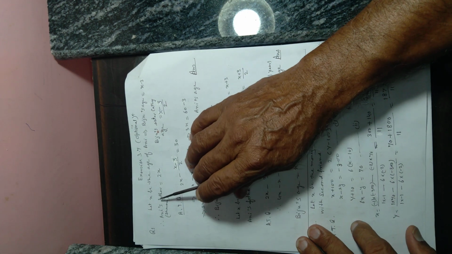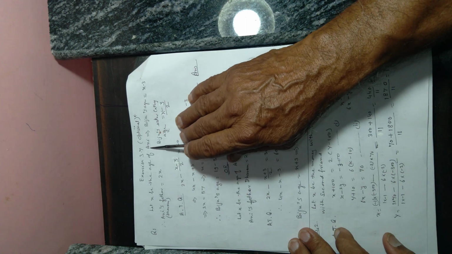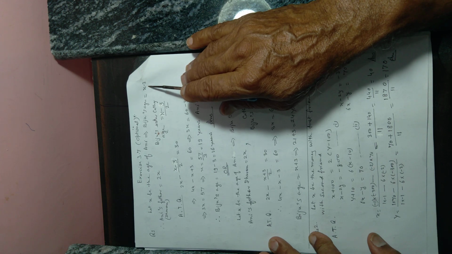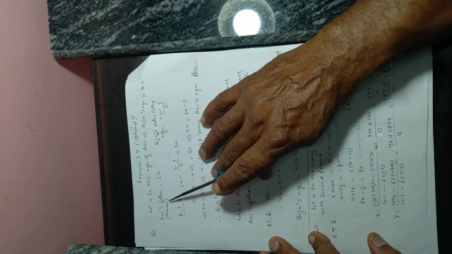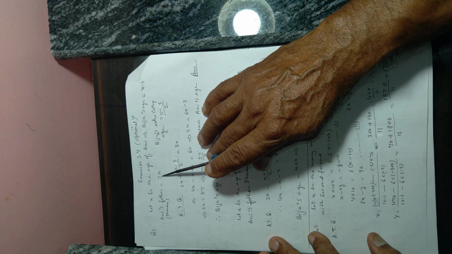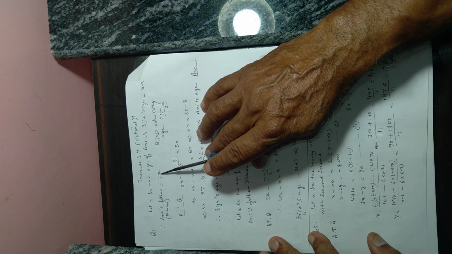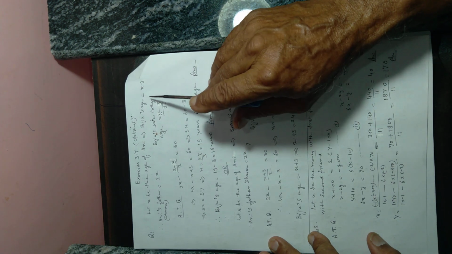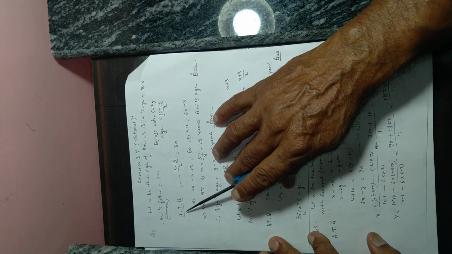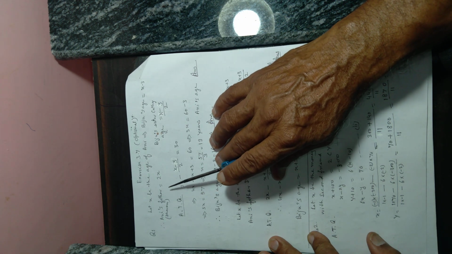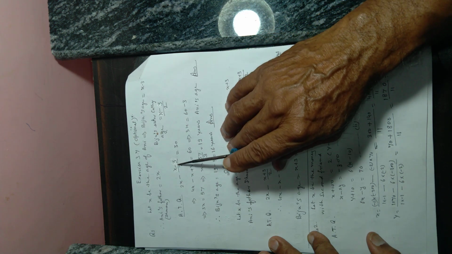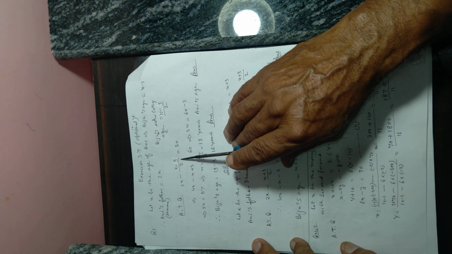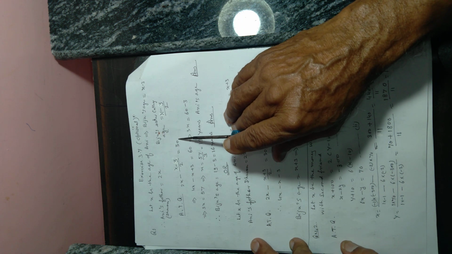You see, let x be the age of Ani. So this implies that Biju's age will be x minus 3. So Ani's father, Dharam, will be 2x. Biju's sister Kathy's age will be (x minus 3) by 2. So according to the question, the difference of Ani's father's and Kathy's age is 30 years. So I have written here 2x minus (x minus 3) by 2 equal to 30.